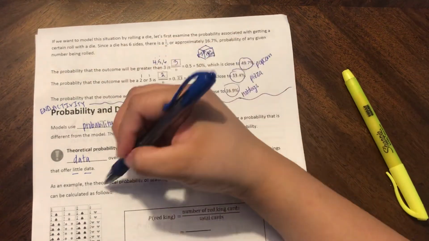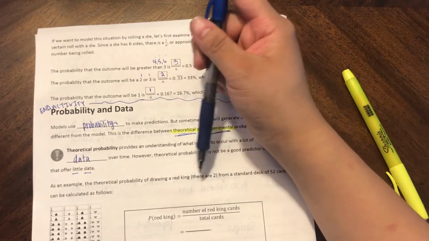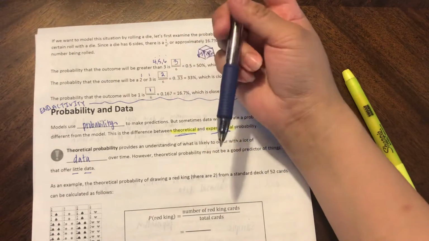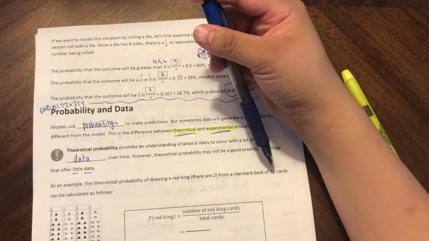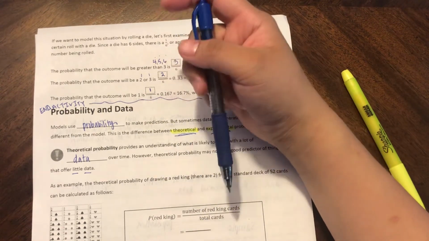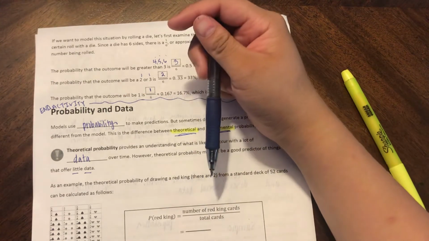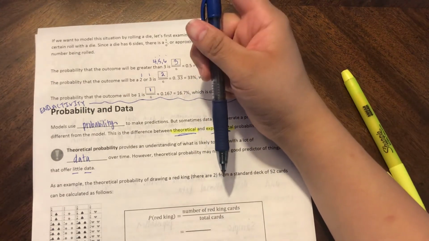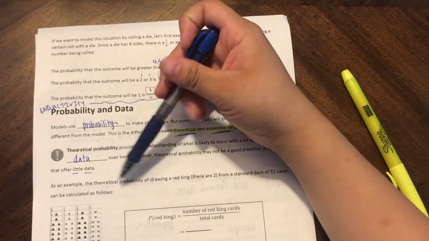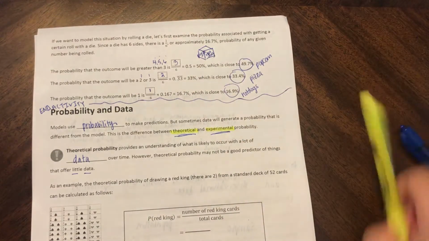So here's an example of theoretical probability of drawing a red king. Hopefully you're familiar with a deck of cards. In a normal deck of cards, there's 52 cards. You take out the jokers and any extra cards, and you have just the face cards and the numbers and the aces, and there's 52 cards in a standard deck. There's only 2 red kings. The other 2 kings are black. So there's 2 red kings, and they want to know what's the probability of drawing one of those 2 red kings. This is how you get that.